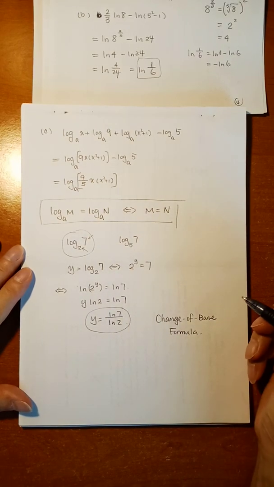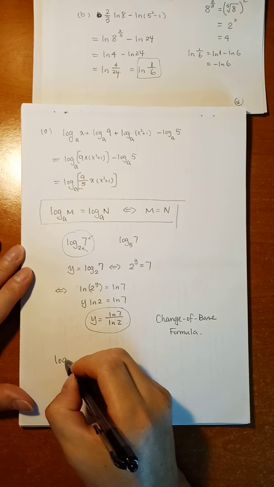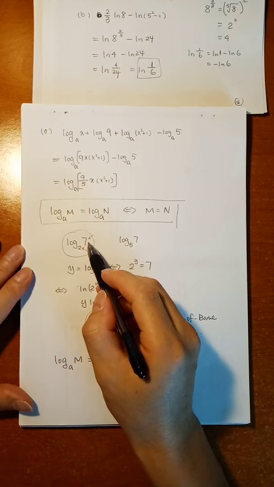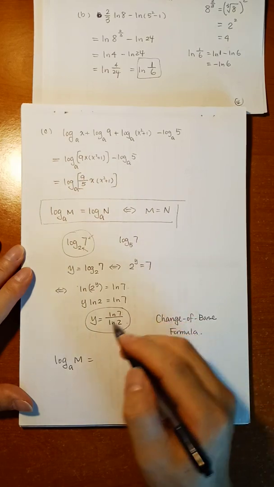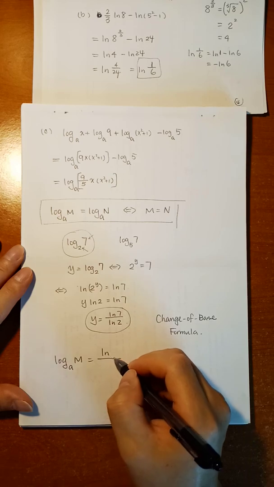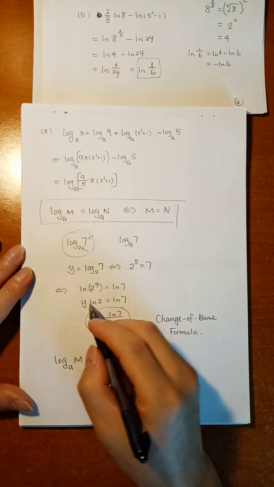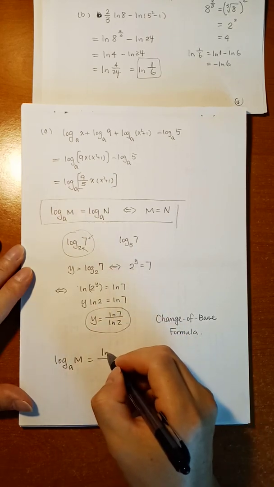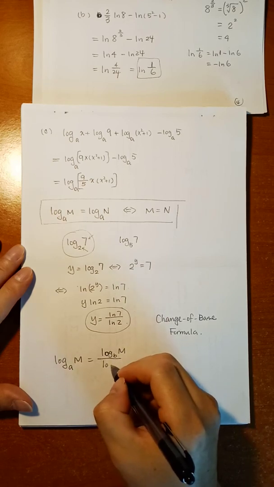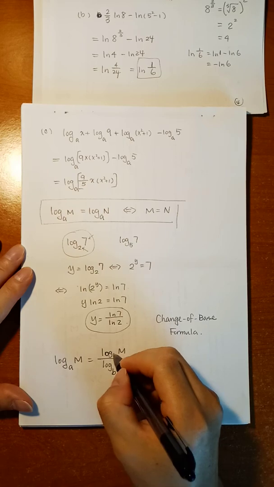What is a change of base formula? Log a of m. You see, log 2 of 7. It is equal to what? Well, it's not necessary ln, it can be anything. So log b of m over log b of a.